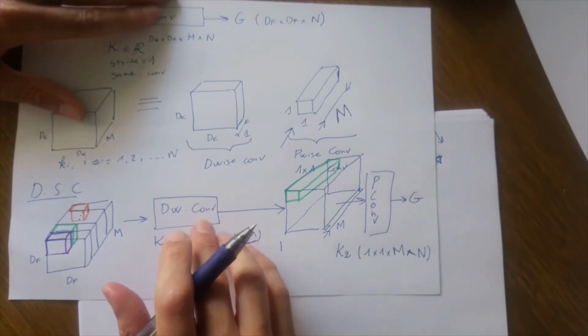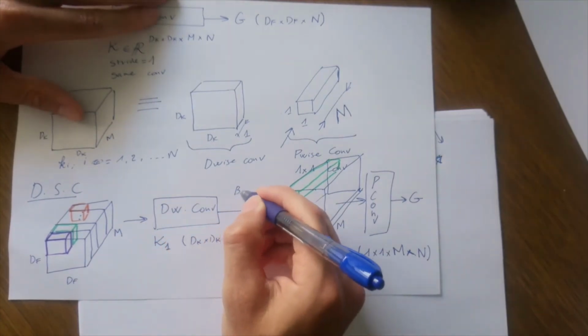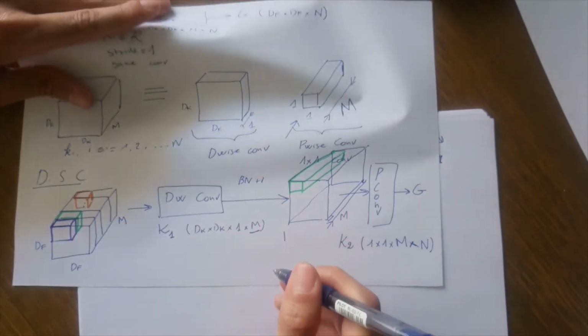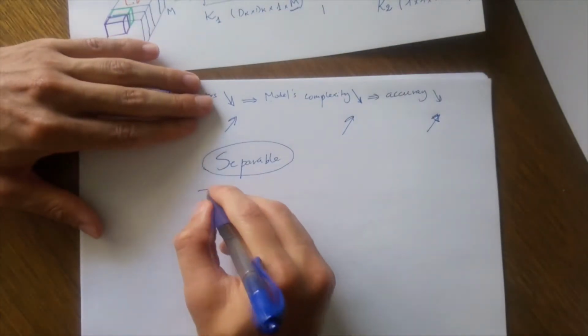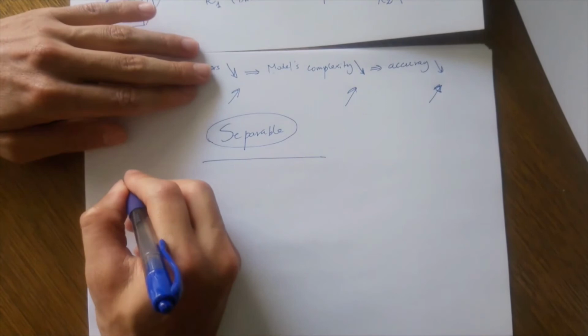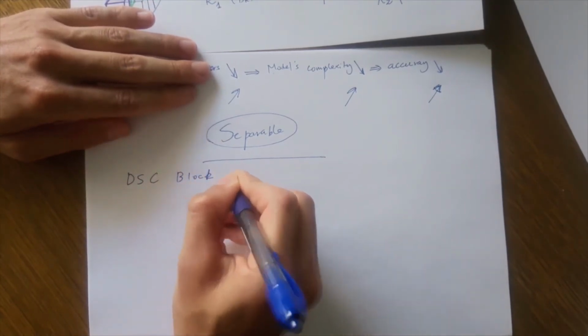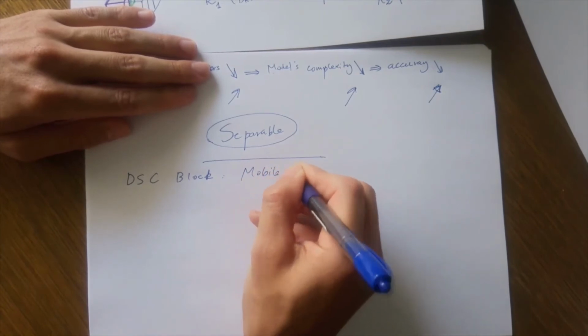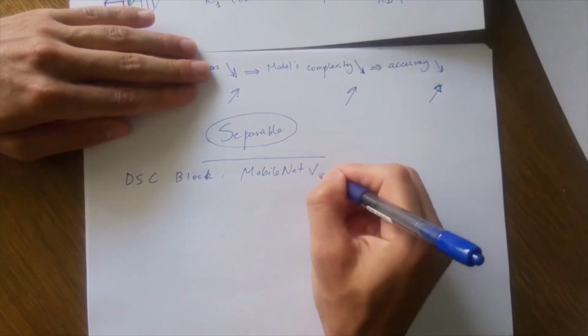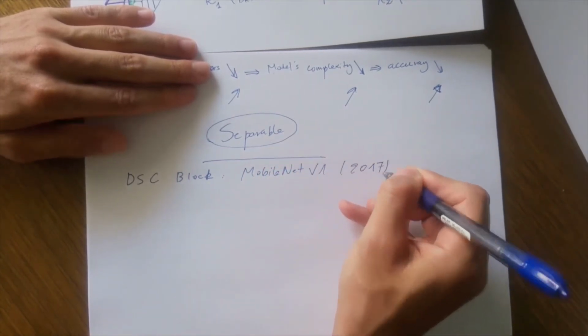Instead, they apply batch normalization plus ReLU. So let me just write it here, would be better. So this is the depthwise separable convolutional block that is used in MobileNet V1 published in 2017.